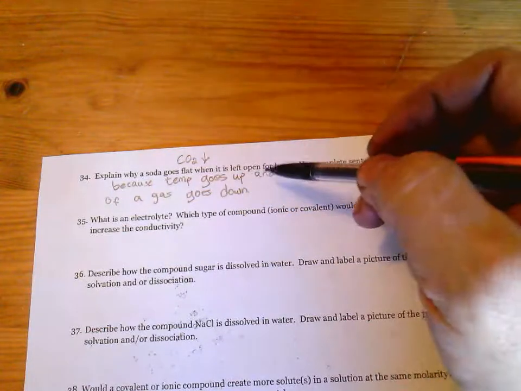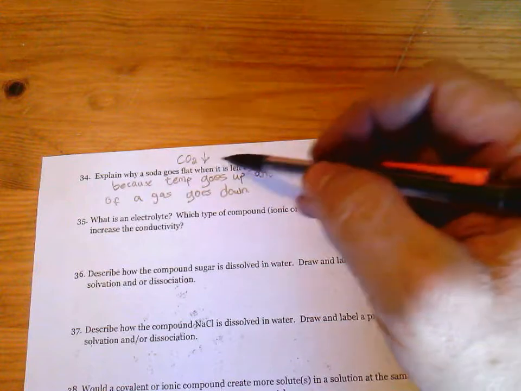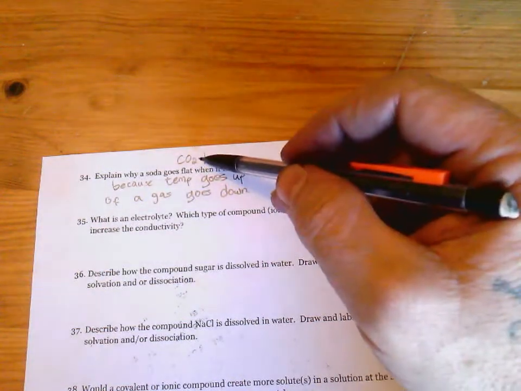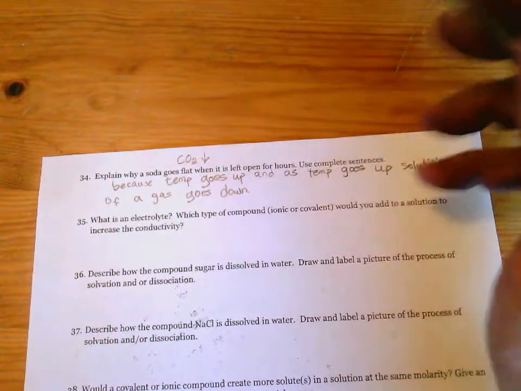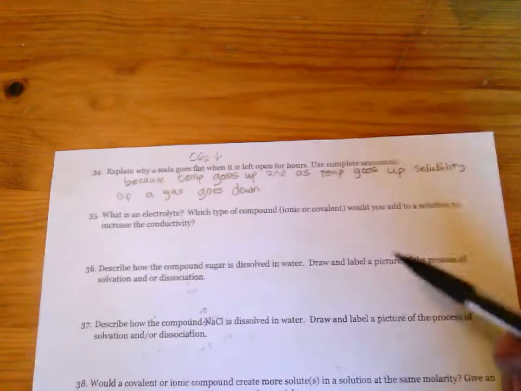So CO2 is escaping as we leave that can open, and as it heats up, the solubility of the CO2 is going down, so it's escaping. It's leaving the Coke. That's why hot Coke is terrible. Well, Coke is terrible anyway.